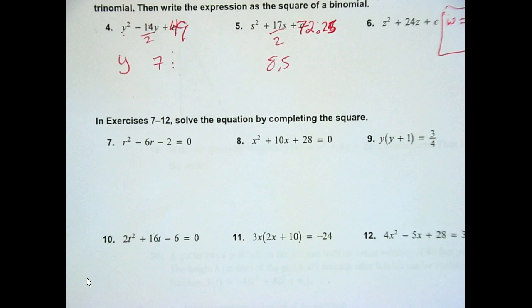Moving on. 7 through 12. Solve the equation by completing the square. All right. Off you go.